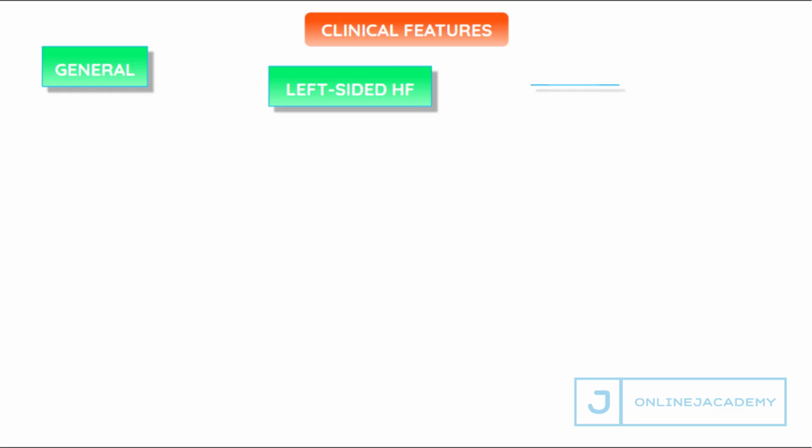The clinical features of heart failure can be divided into 3 parts. We have the general features, the left-sided heart failure features, and the right-sided heart failure features. So let's start with the general features. We're talking about nocturia, which is defined as someone who wakes up at night to urinate 2 or more times, right? And the common diagnosis could be heart failure, or bladder outlet obstruction, or BPH. Okay, so that's what nocturia is.